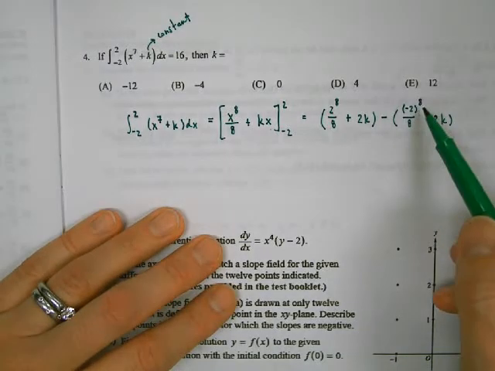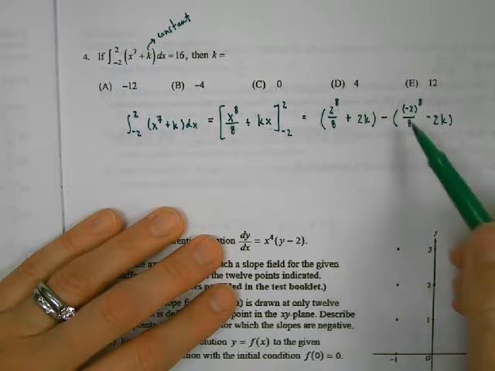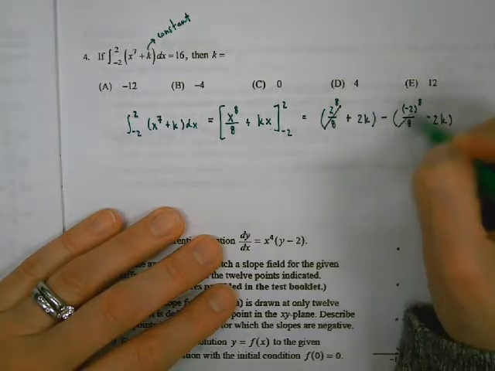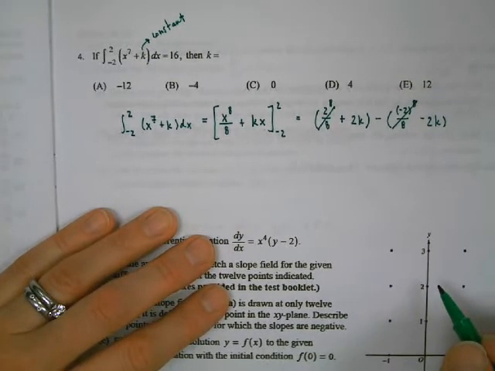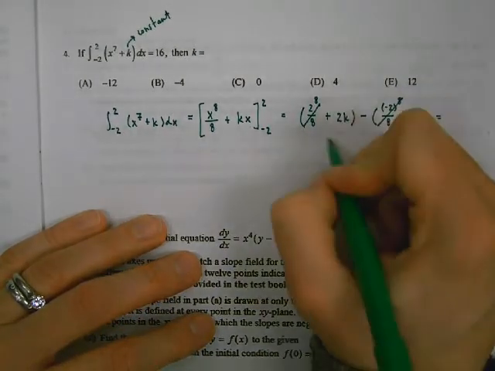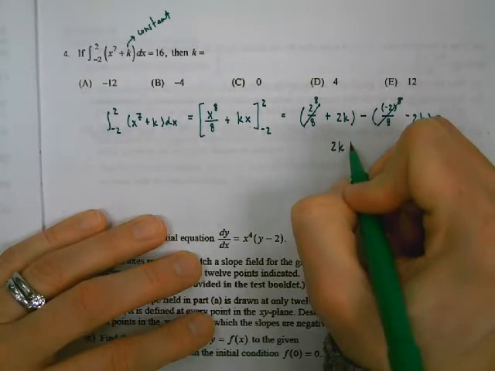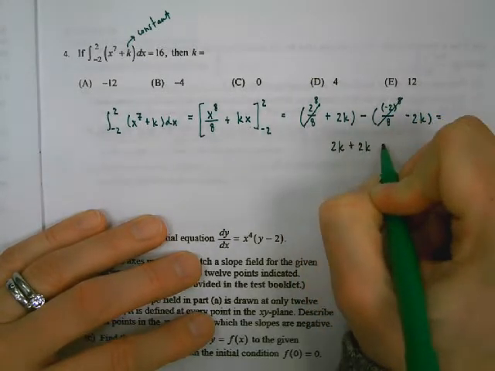So as I'm looking at this, since this is an even power, negative 2 to the 8 is going to be the same as 2 to the 8th. So when I subtract, those are just going to cancel out. I don't even need to worry about simplifying 2 to the 8th. So now I have my positive 2k, and then I have minus a negative 2k, which gives me another 2k.